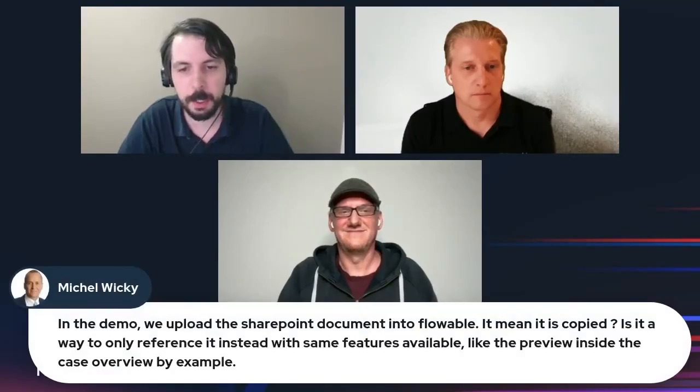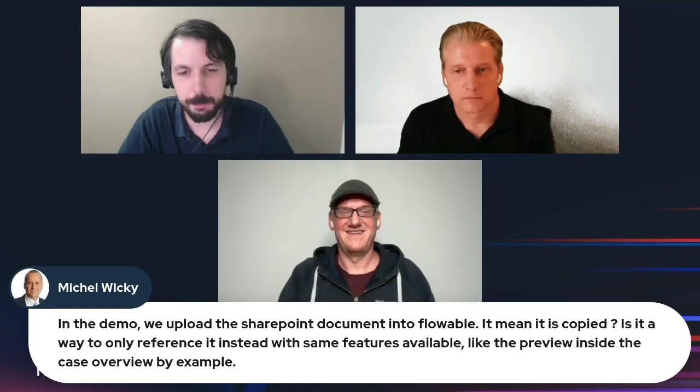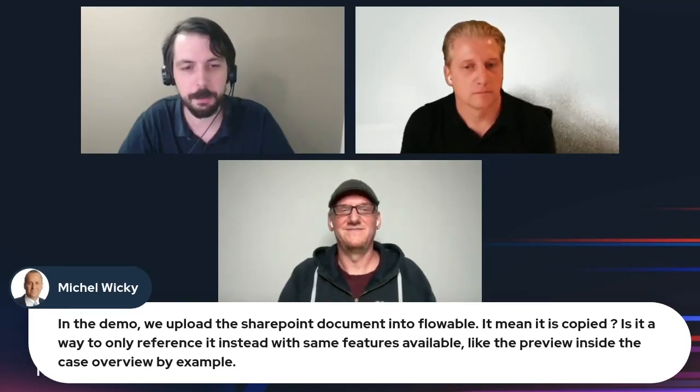And then the final question, also from Michel, is: in the demo, we upload the SharePoint documents into Flowable. Does it mean it's copied, or is it just a reference with the same features available, like the preview inside the case overview, for example? So actually, you can really do both. There's a small checkbox where you can define that it should be copied or just referenced. You can choose it from use case to use case as you wish. Okay, great.